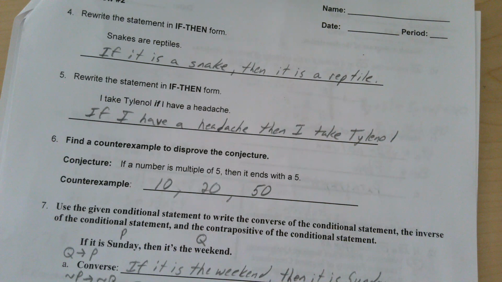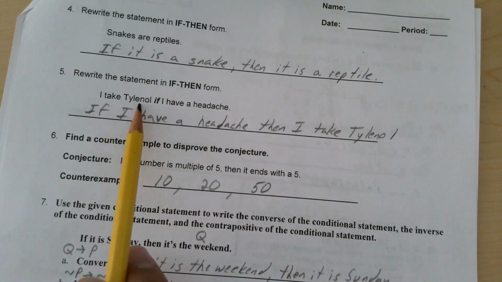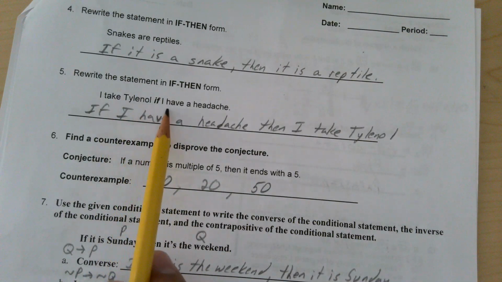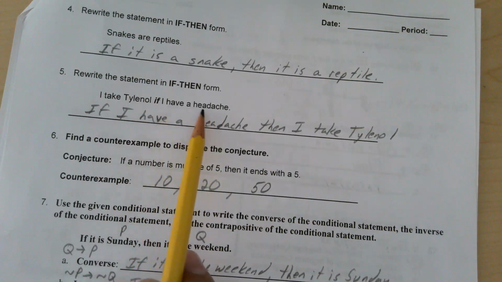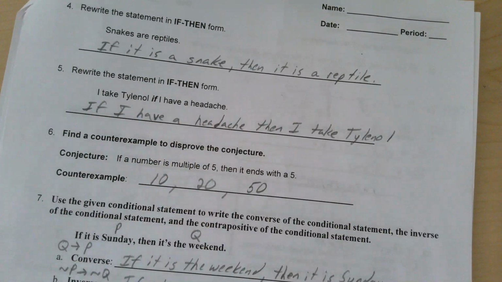So snakes are reptiles. If it's a snake, if the animal's a snake, then we know it's a reptile. Okay, so then here you just have to be careful. The if part comes second in this statement. So I take Tylenol is really the conclusion. The hypothesis, the P part, is I have a headache. So if I have a headache, then I take Tylenol.